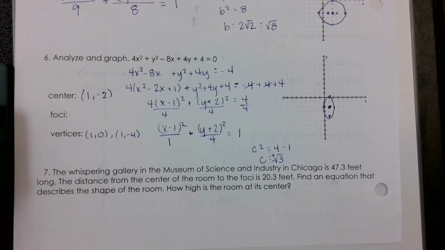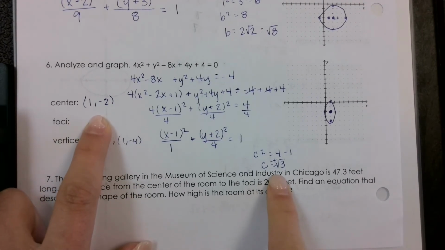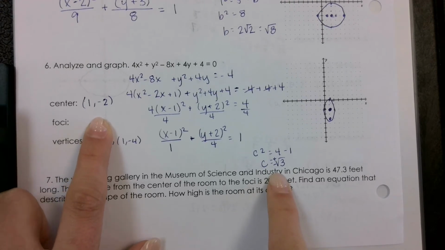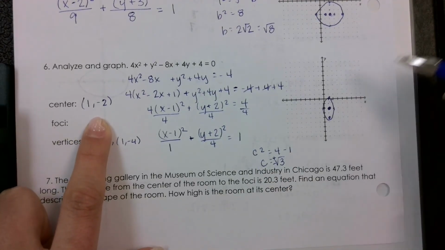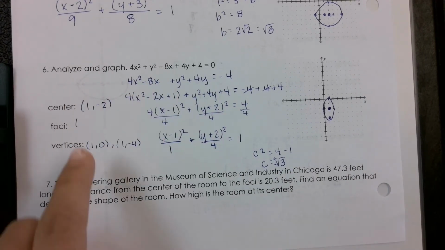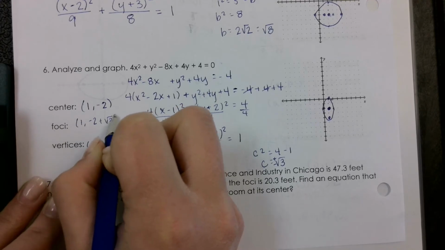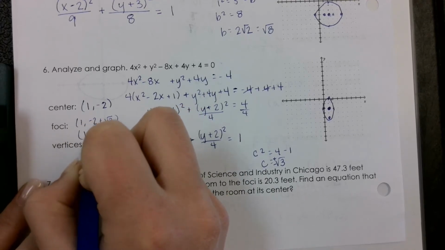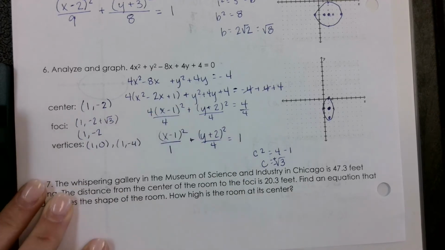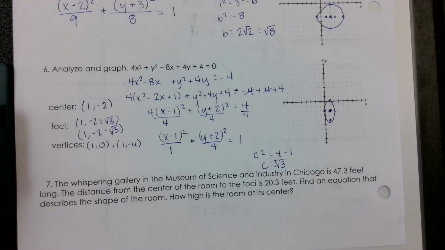Technically it's going to be plus and minus, right? So when you're finding your focus, you're going to add this number to your center. Okay? Are we going to be adding to the x value or the y value? Y. Why is it the y value? That's your longer side. Is that okay? So when you write this, you don't have to get super fancy with it. We can just say 1, negative 2 plus square root 3. And then for our other focus, where's it going to be? 1, negative 2 minus square root 3. And you can plot this if you want. I think it's small, so don't worry about it. And that's it.